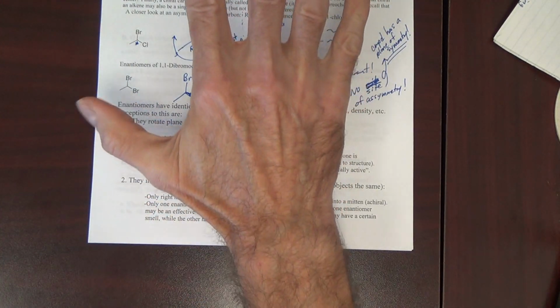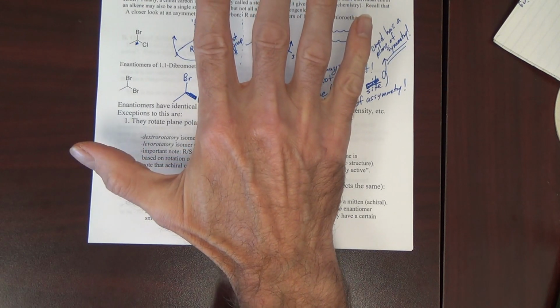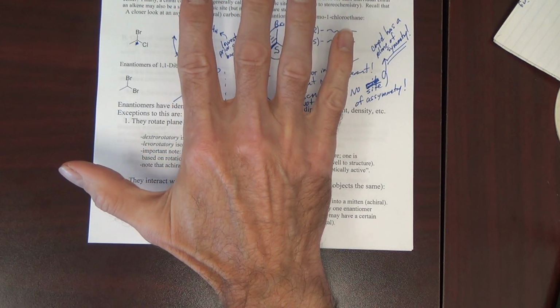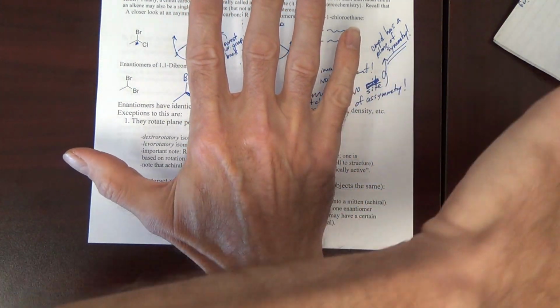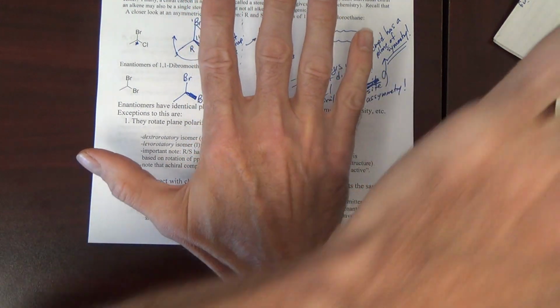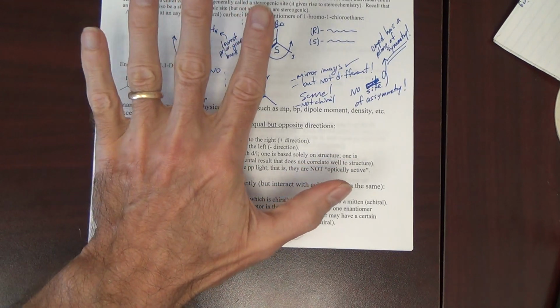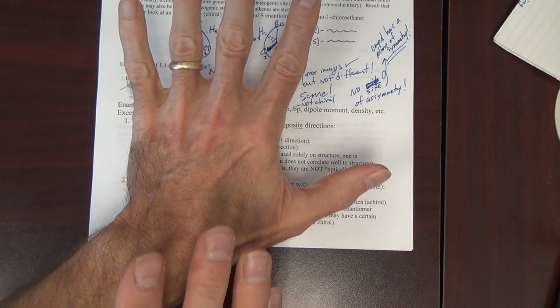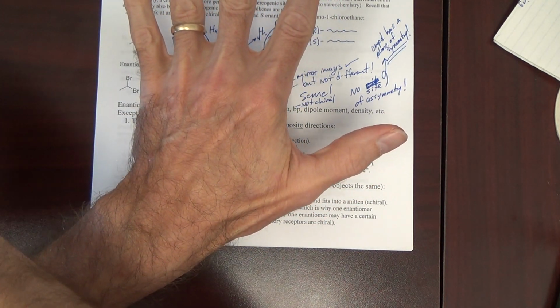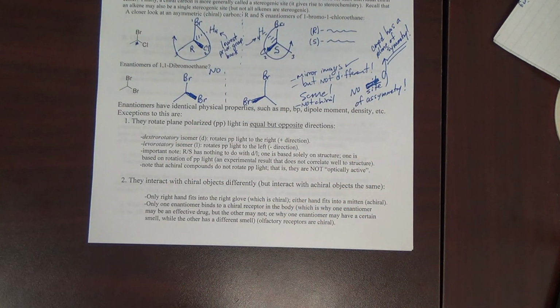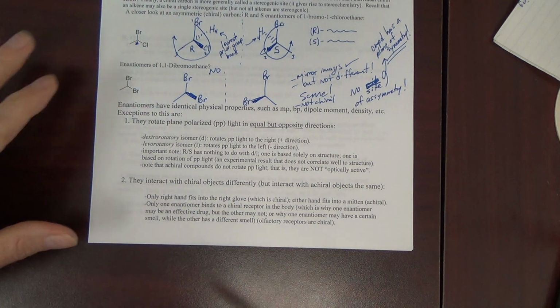But let's say it makes the light turn away from the thumb. So the light comes in here and it's pushed away, and that's to the right, away from the thumb. With this molecule, the light is pushed away from the thumb, but it would go to the left. And that's why you get two different directions.